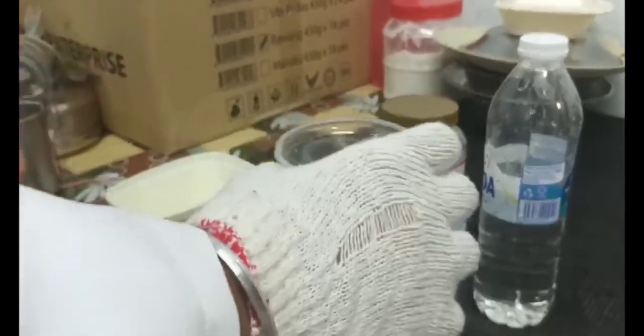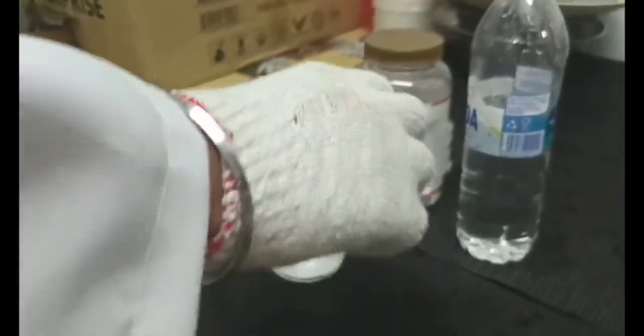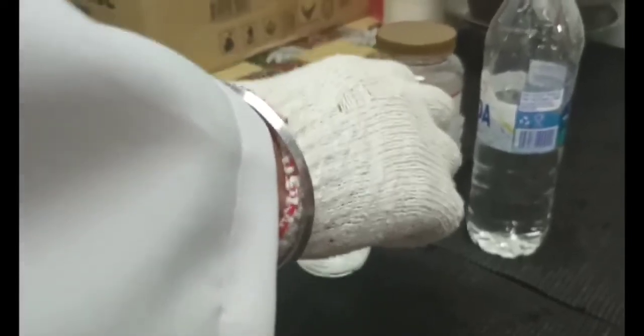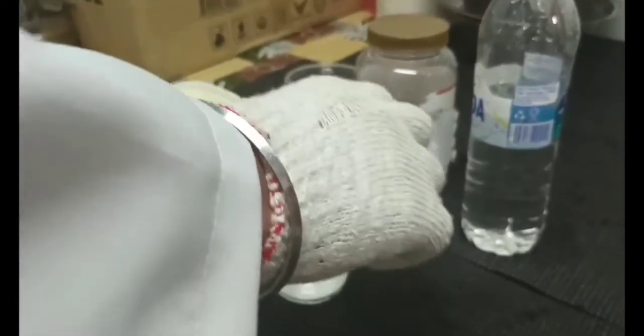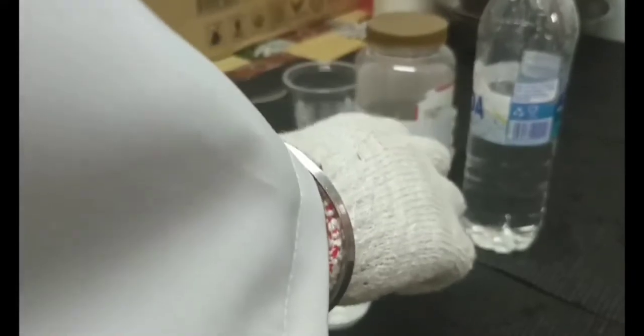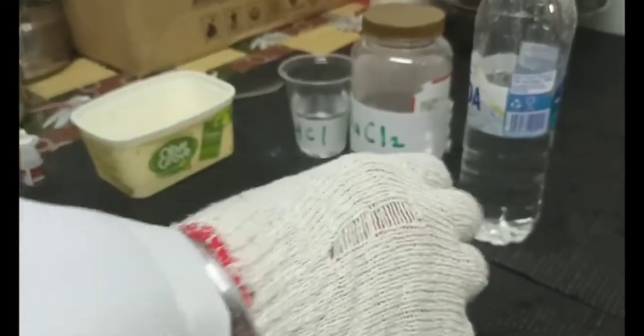Now I'm going to stir the solution until it becomes acidified, so that I can continue with barium chloride solution. So now the solution is being acidified.